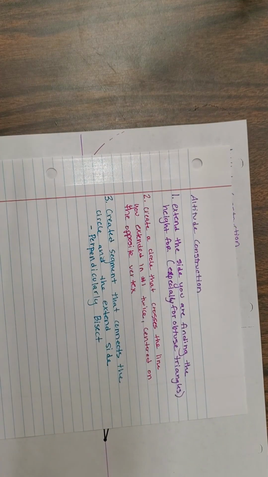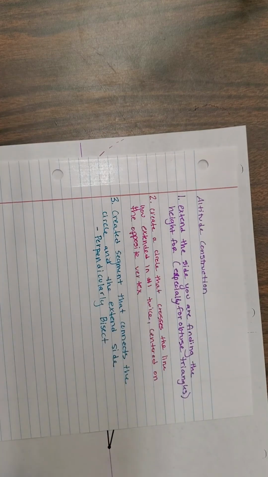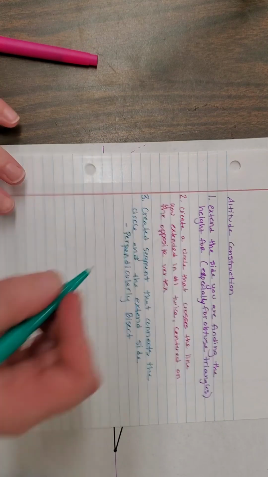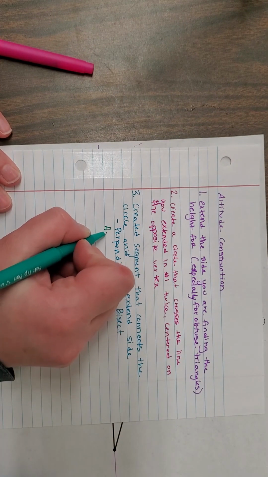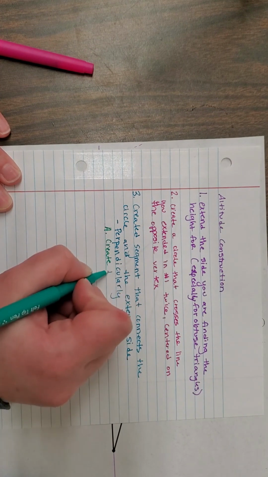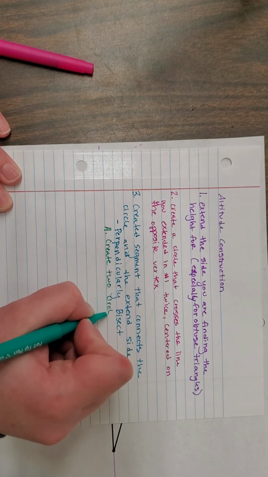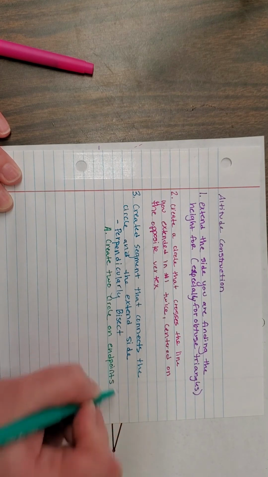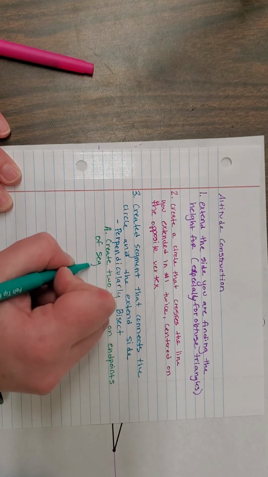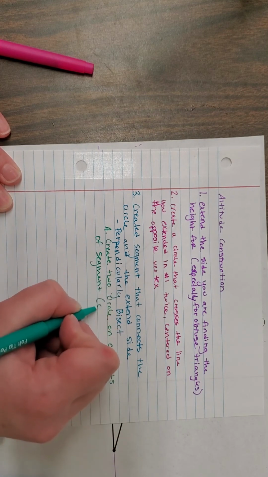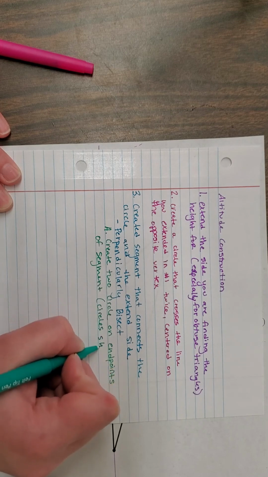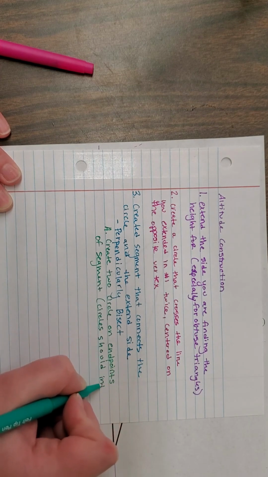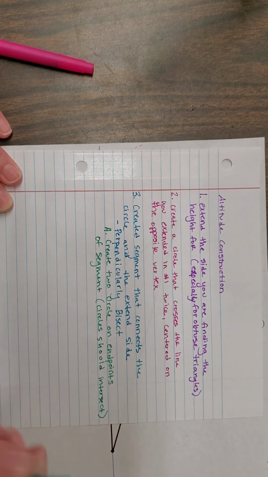Going back to how to perpendicularly bisect, what we're going to do is create 2 circles on the endpoints of that segment. And remember, these circles should intersect. If they don't intersect with each other, then you haven't created that cat eye that you need.